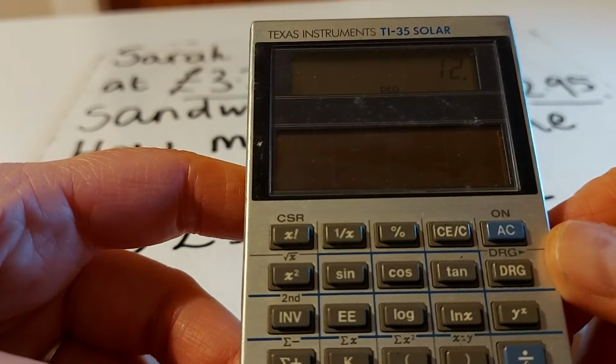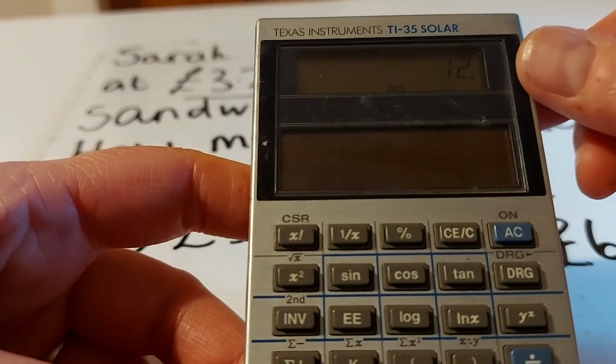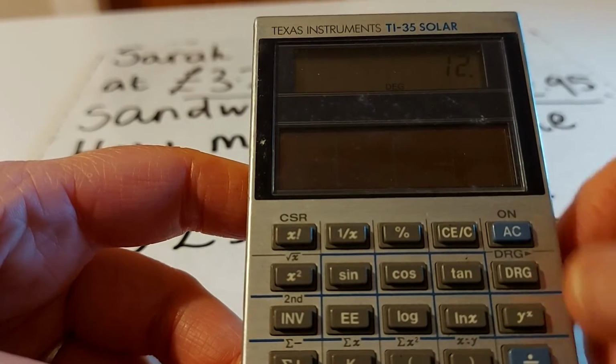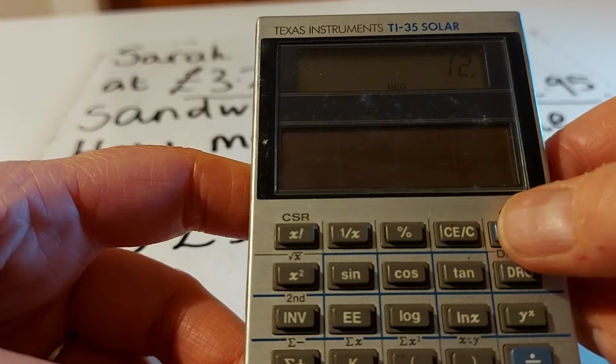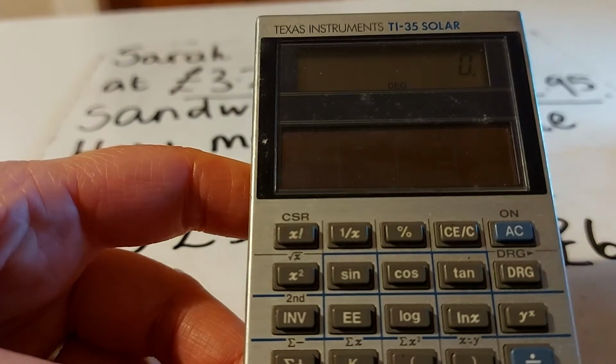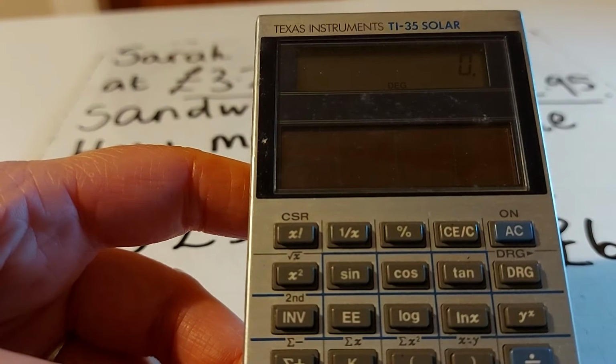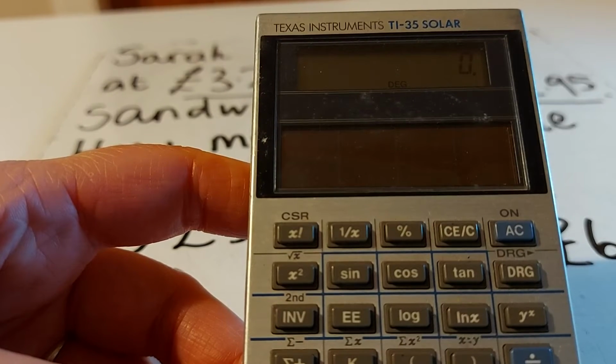You need to be able to know how to clear the digits at the top for your next calculation. So for me, I know that it's AC here. It's the same button that I use to switch the calculator on, and that completely wipes the calculator's memory of previous calculations, okay?